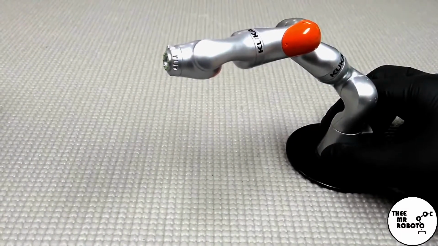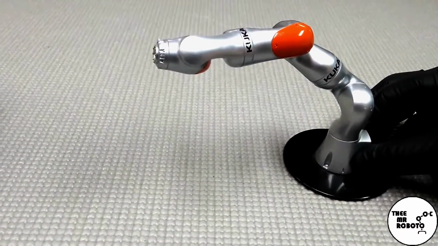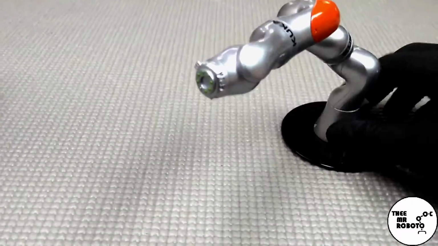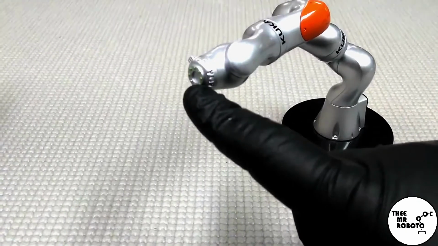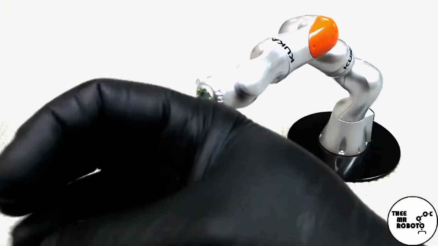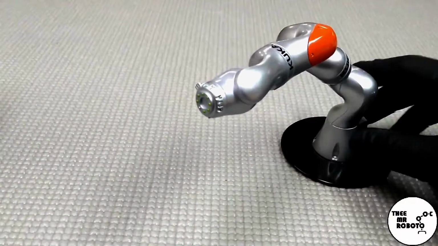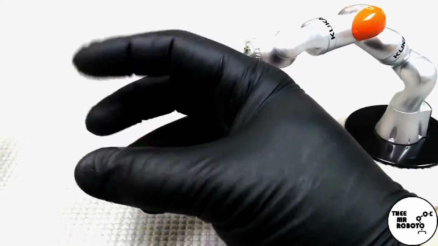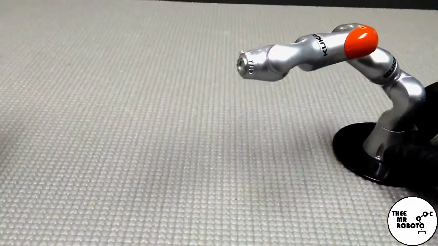Okay, so when I say tool, I mean the piece that's bolted onto the flange. That tool that actually has the manipulation piece on it, the suction cups or the gripper, or maybe it's a weld torch, something like that.